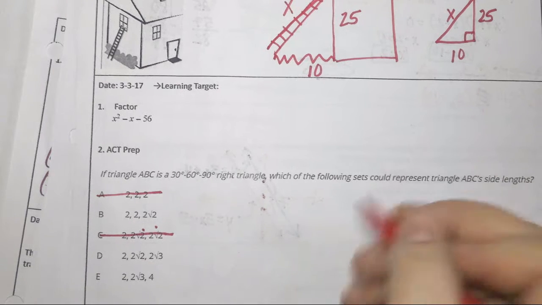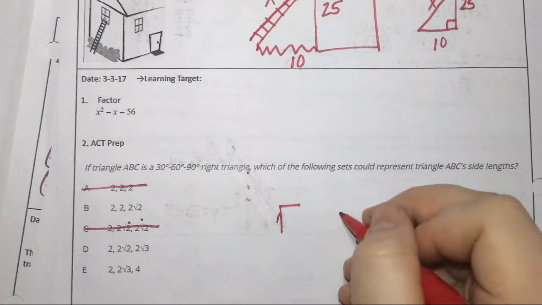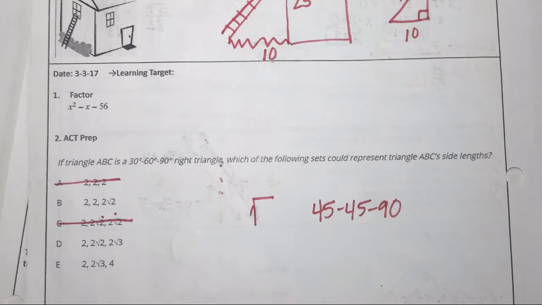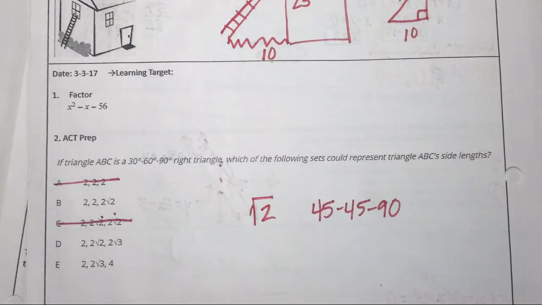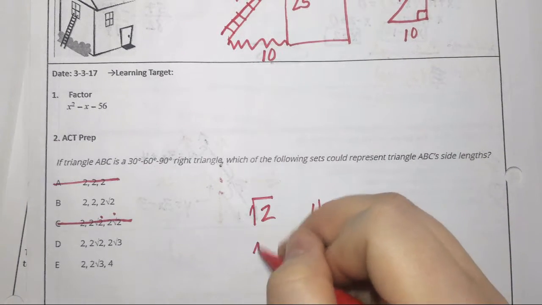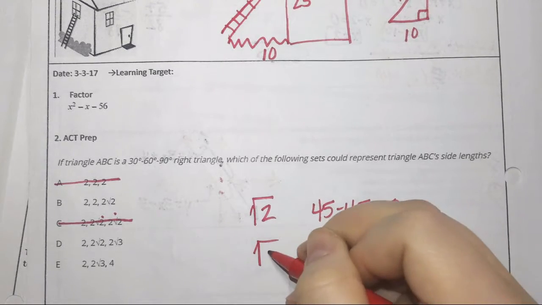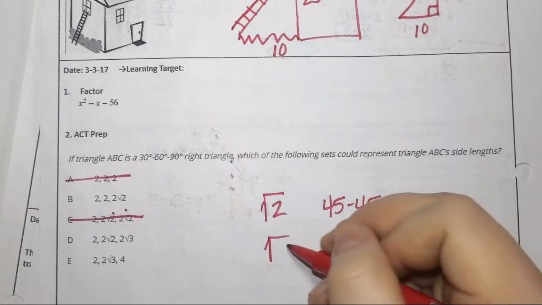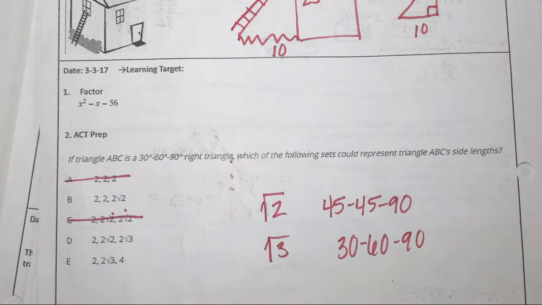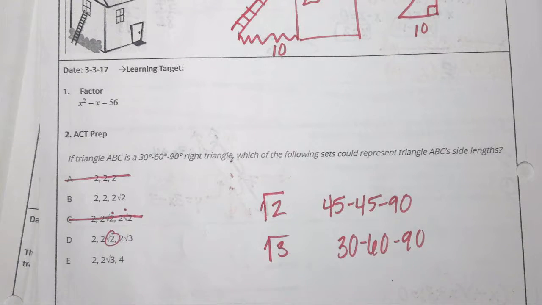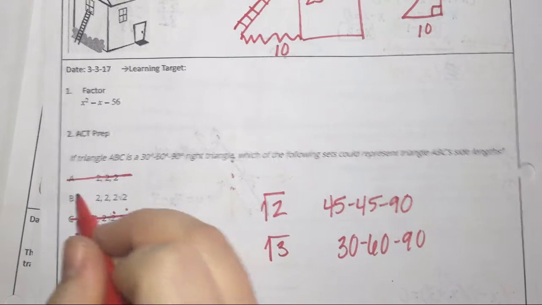What radical, square root of whatever, goes with 45, 45, 90s? Yeah, you're always either multiplying or dividing by the square root of 2. What radical goes with the 30, 60, 90s? Square root of 6. Square root of 3. So what answer choice do I need to pick? D. D has that square root of 2. It has to be E.